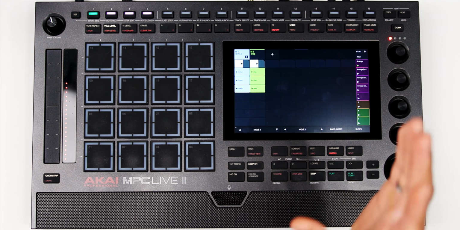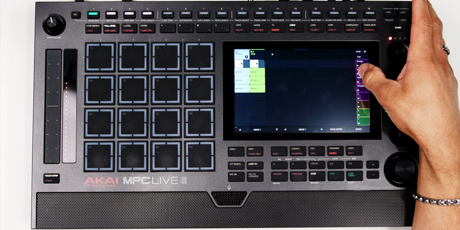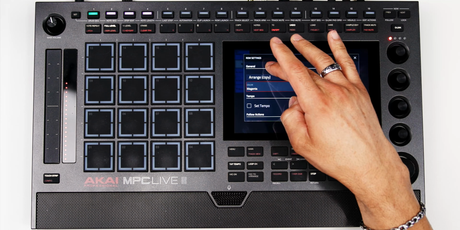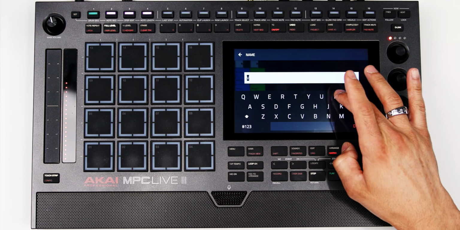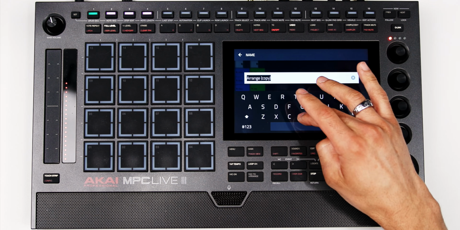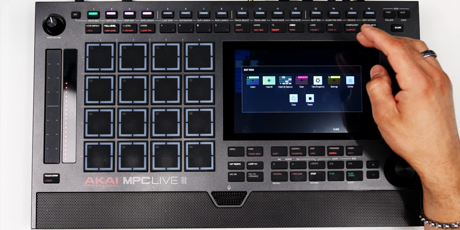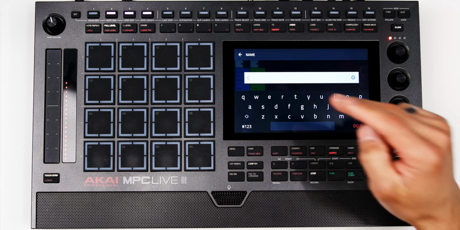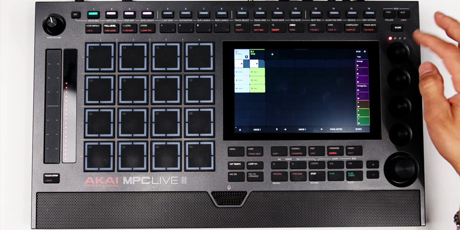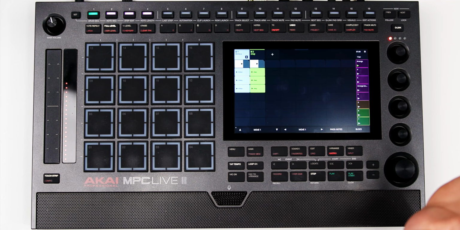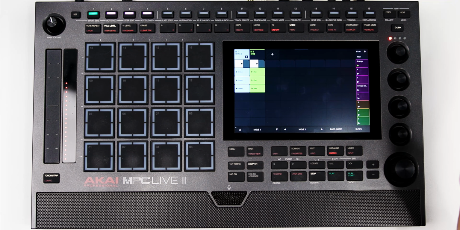To simplify it for right now, I could even rename these rows. If I go to settings, I'm going to name this intro. I can name this verse. I'm going to just put V, hit close. I'm going to rename this second one. I'm going to name this chorus. So I'll just put C. And on this third one, I don't know what I'm going to do with that just yet. I'm going to leave it blank for right now.